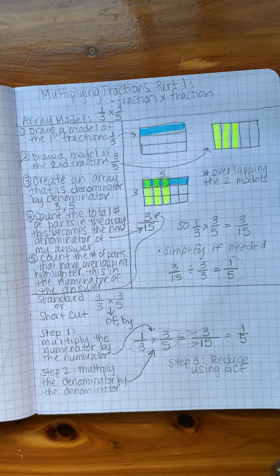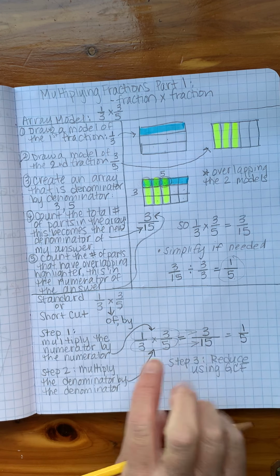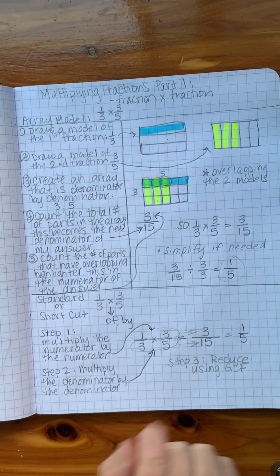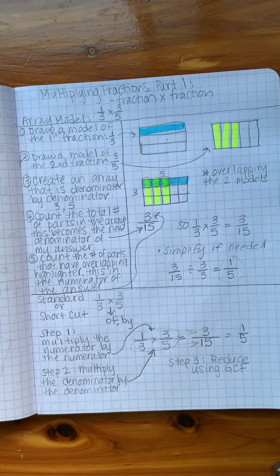So you can see how easy that is and why I might call it a shortcut. Multiplying fractions might possibly be the easiest operation when we are working with fractions, because you literally are just doing straight across multiplication. 1 times 3 is 3, 3 times 5 is 15, and then we reduce it. Okay, so those are our notes for today.